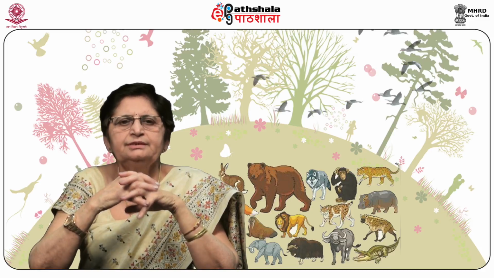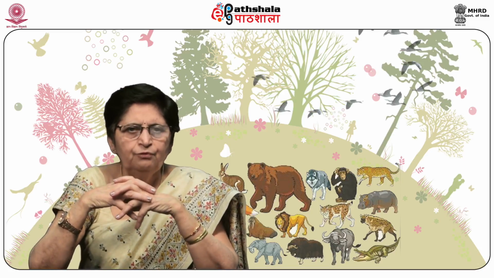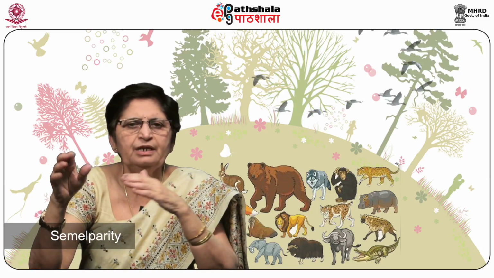Simulparous populations have only one reproduction in a lifetime. The word simulparity comes from the Latin word simul, which means once or a single time, and pario, to beget. This term simulparous was coined by Lamont Cole for the first time. In simulparous populations, the older generation is replaced by the younger one after its death.